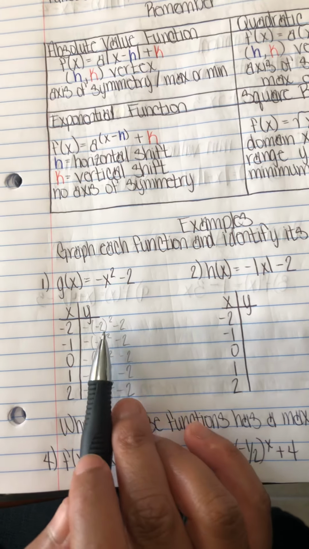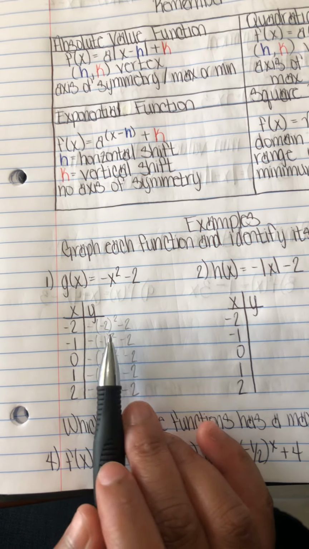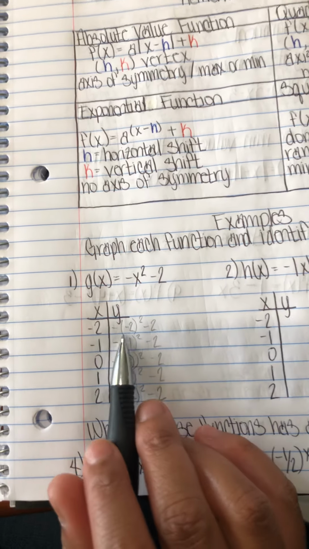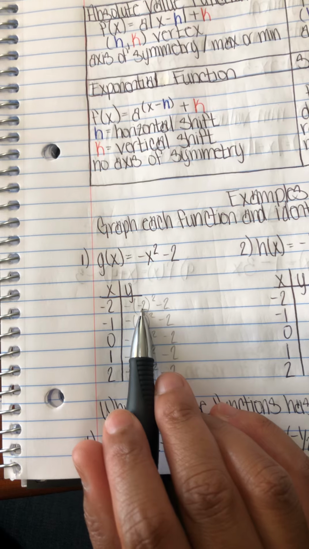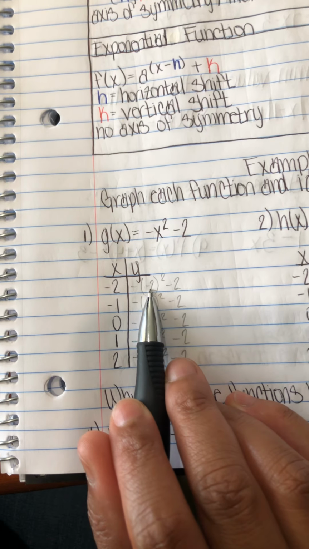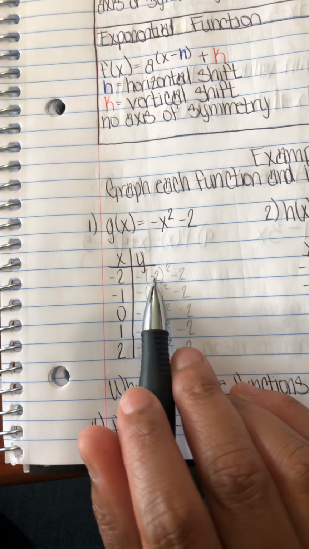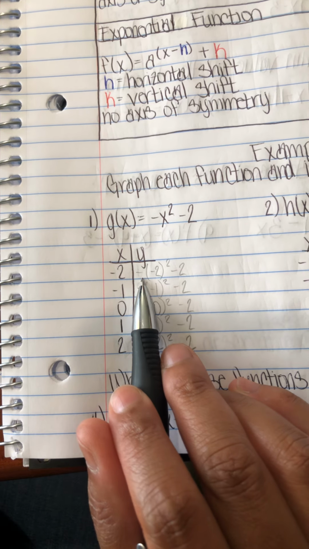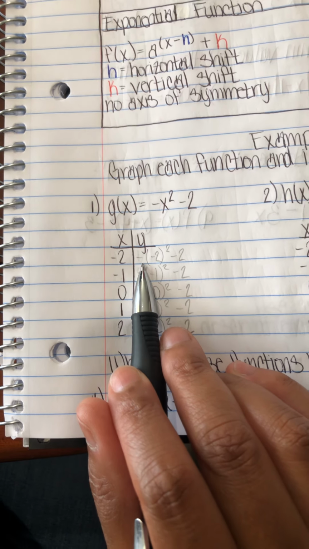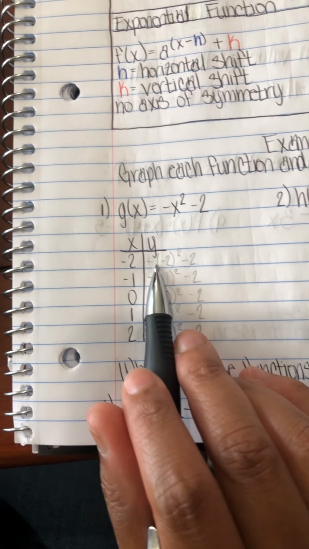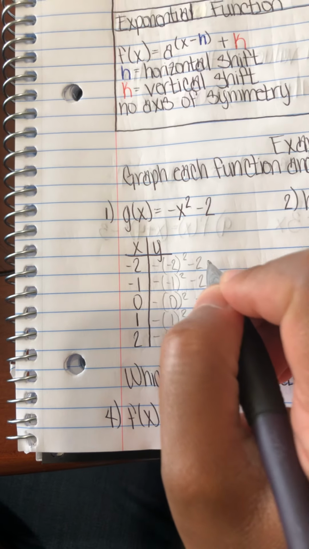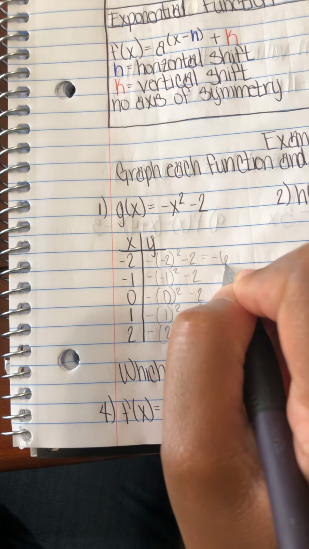Now, first thing we need to do is exponents because that's what PEMDAS tells us to do. So -2 times -2 is going to give me a +4. +4 times -1 is going to be -4. -4 minus 2, -6.